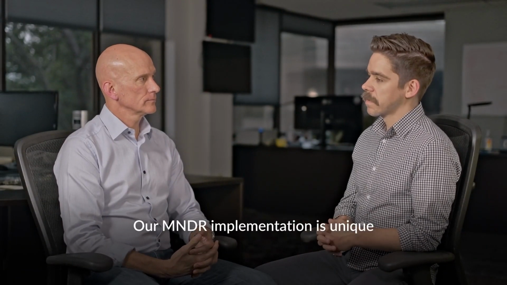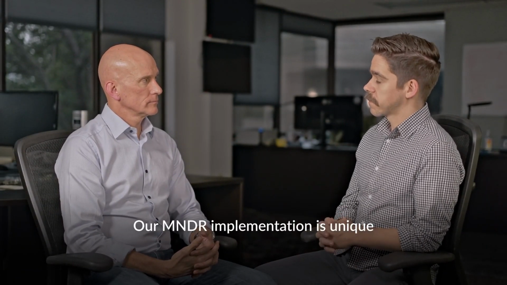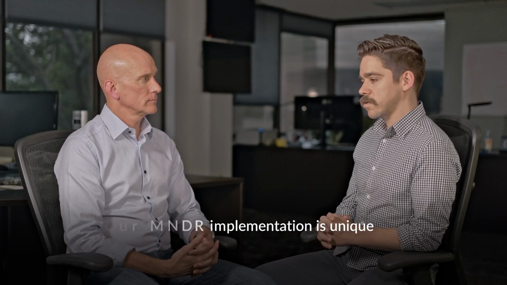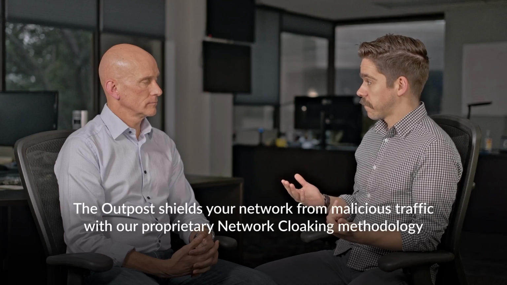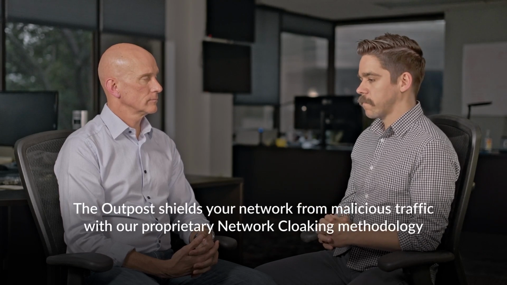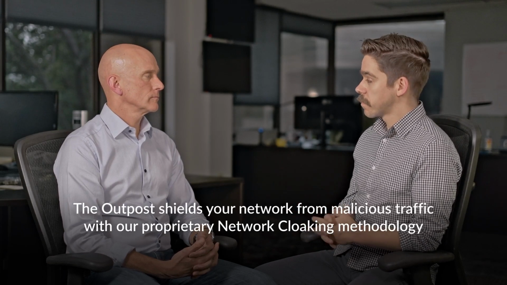Why don't you kind of walk through our stack, as it were? Sure. So we have three primary tools in our stack. First one is the Outpost. It's a sensor that sits outside of the network, and it looks at all traffic going in and out of the network, something that we call north-south traffic. And it's looking at that traffic for any type of security threats. When it identifies those, it steps in and responds to those threats by blocking that traffic.